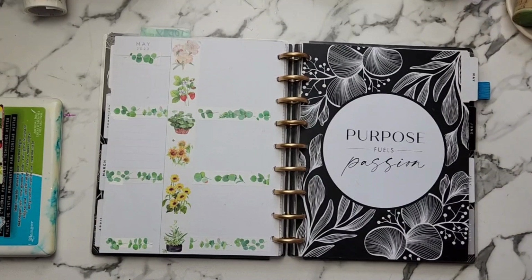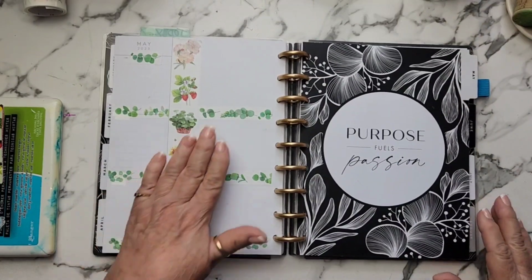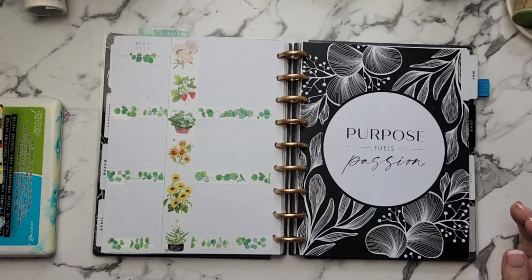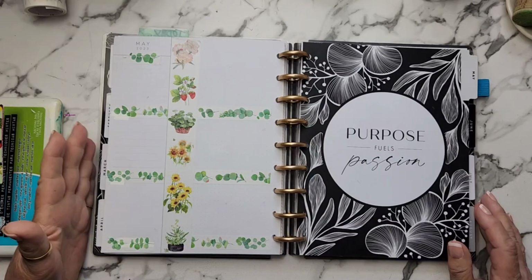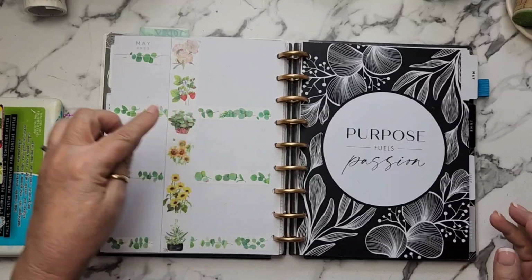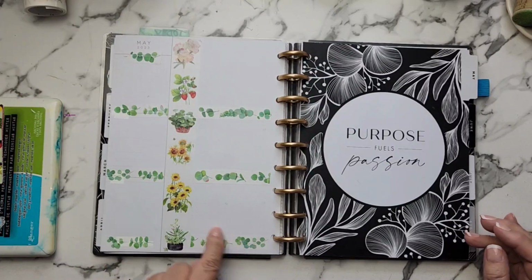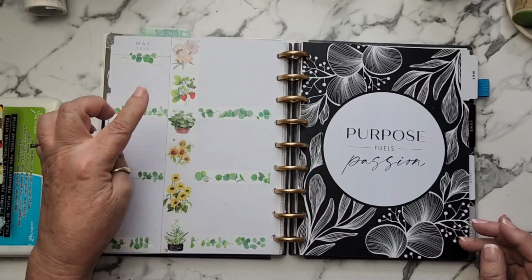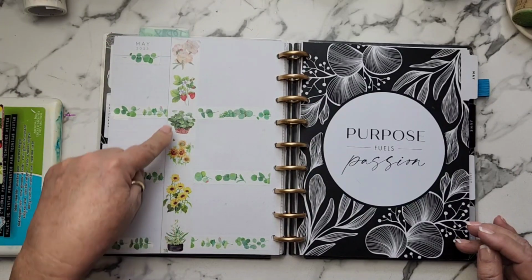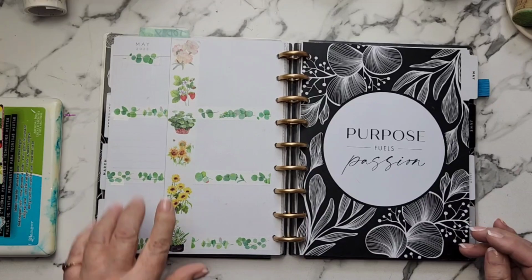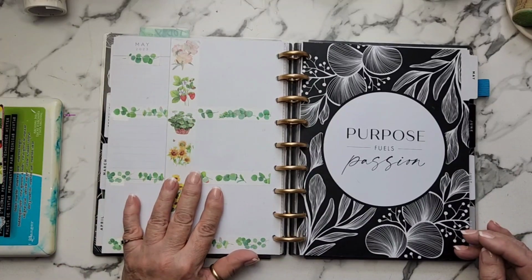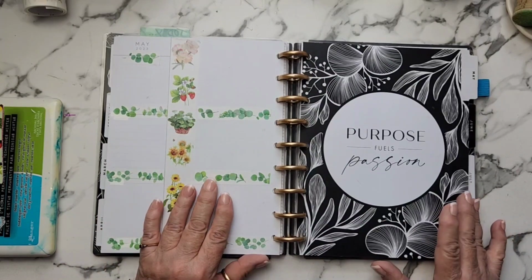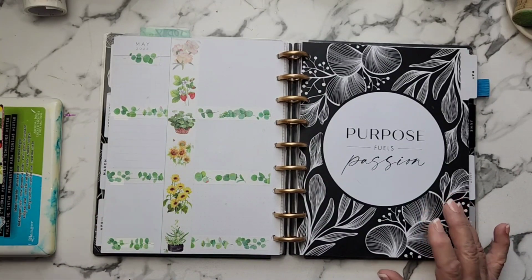So as promised, here is the flip through of what the whole month of May is going to look like in my social media planner. So I have taken the currently page and just divided it with these eucalyptus leaves and the strawberries and different flowers just to divide up this currently page, because I make myself notes about things that I have to do throughout the month.